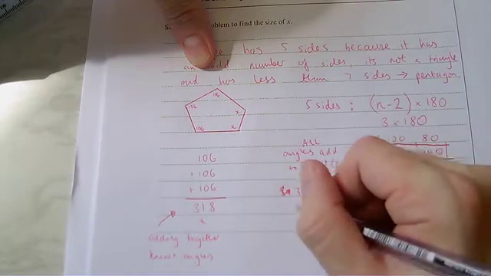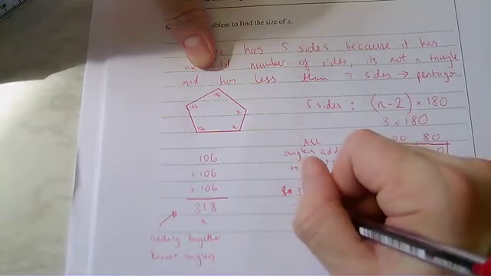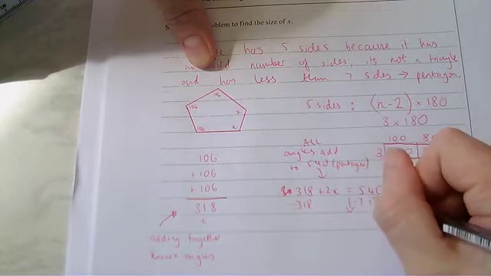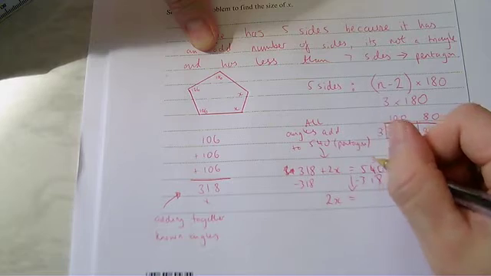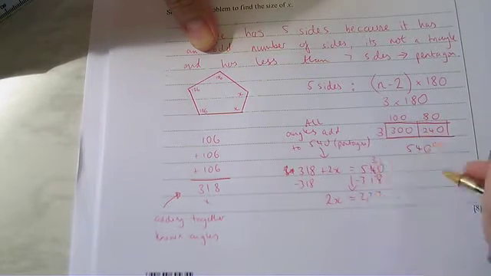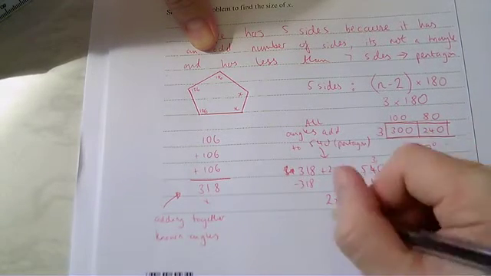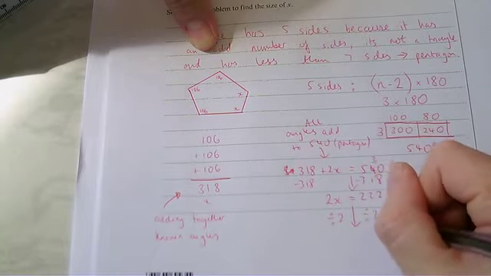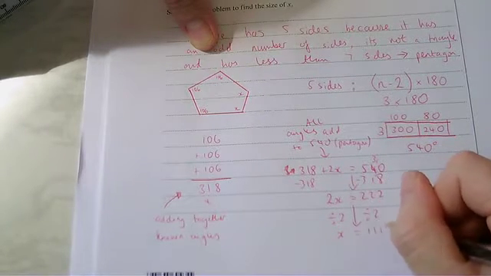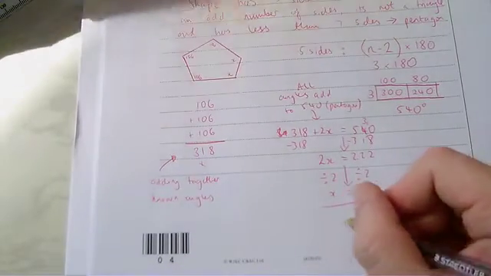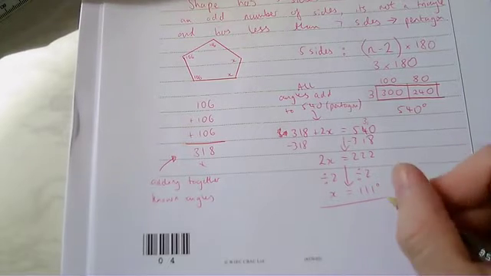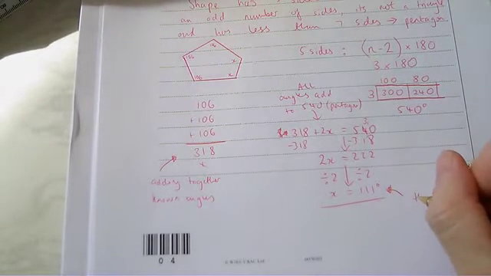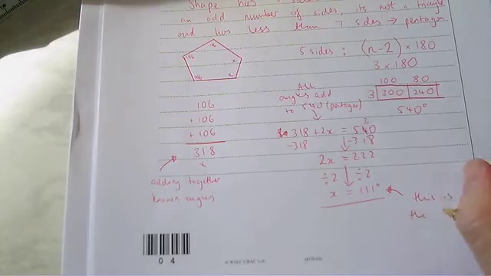And then I'm going to get rid of the 318 from each side, so I'm going to take away 318. So that comes to 2x is equal to 222. And then to get rid of the 2, I'm going to divide both sides by 2. X is equal to 111. So I'm going to say, and then it says, solve Enzo's problem to find the size of x. And I'm going to just say, this is the size of x. Okay.